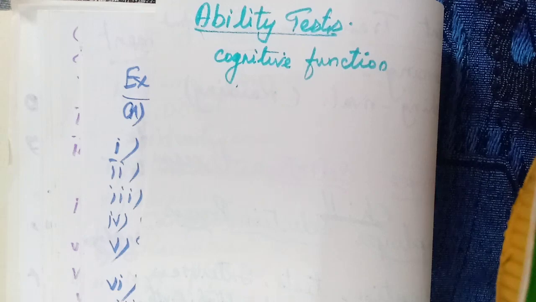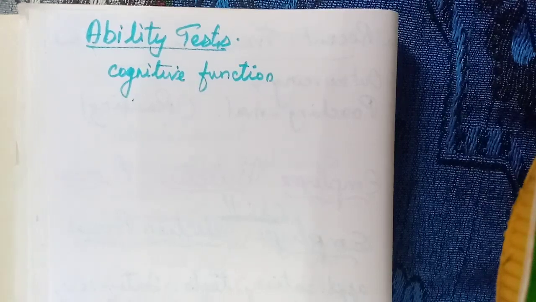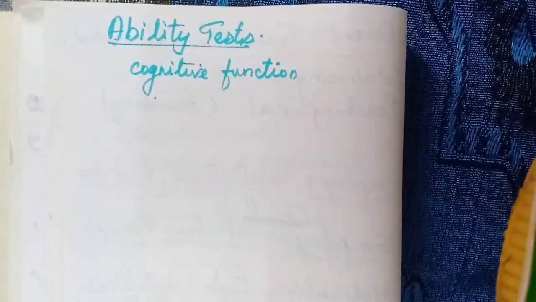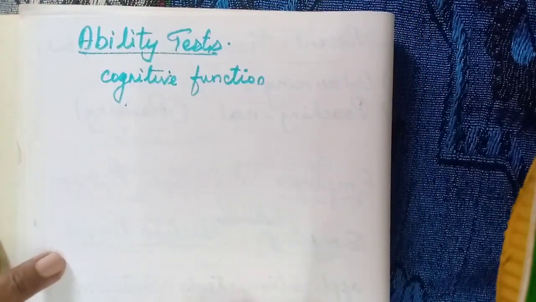Okay, so, in short, we can say this ability test is used to find the suitability of a candidate for a given job, whether this person is suitable to be appointed for the given job. The suitability of the person is tested in this ability test.